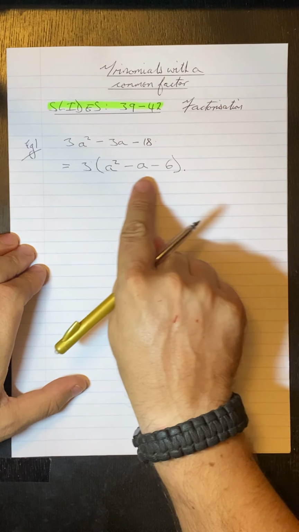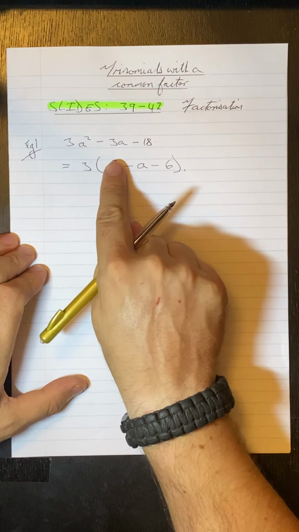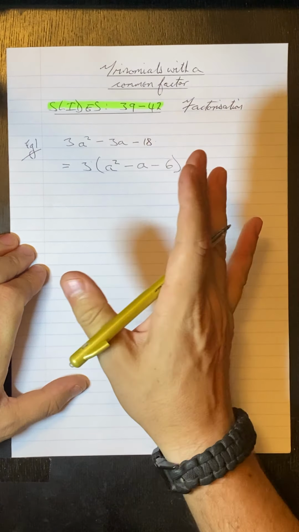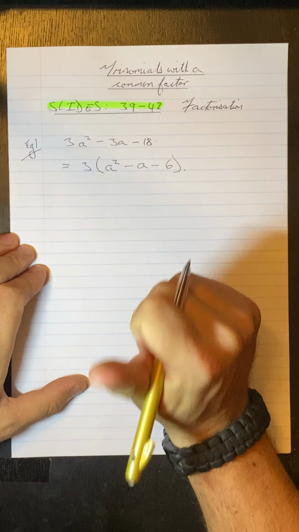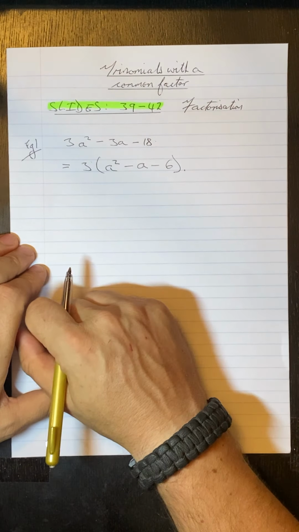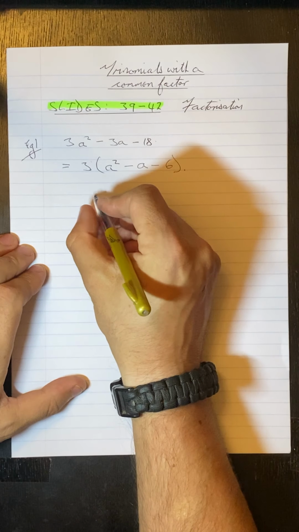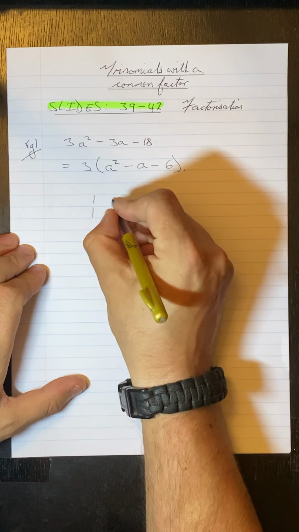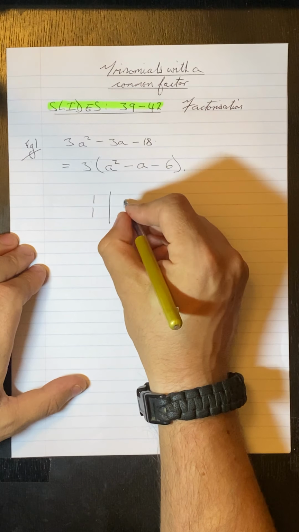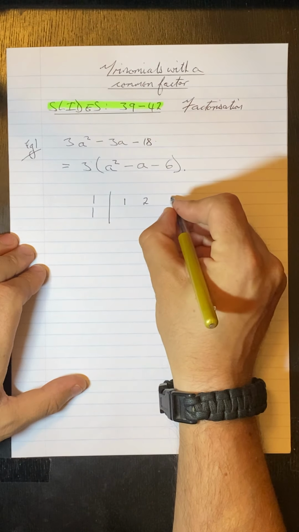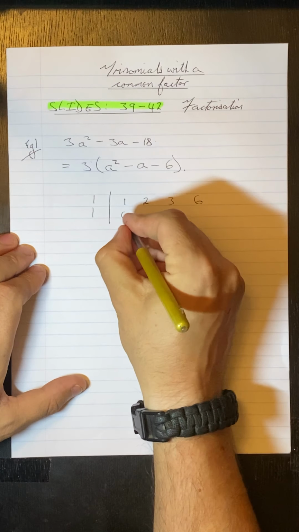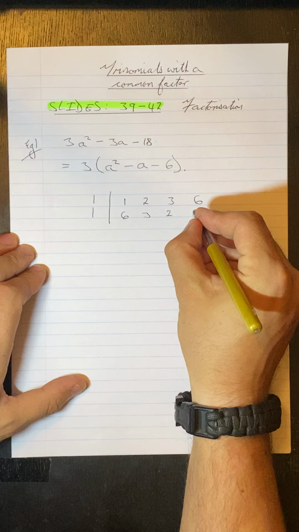So this is from yesterday's work, and I'm going to factorize this using the method that we learned yesterday. If you know how to do it in your head, that's good, but don't worry, you will learn how to do it in your head soon if you don't know. For now, just remember, go 1 and 1 and draw this down. List the factors of 6. So it's 1, 2, 3, and 6. I reverse it, 6, 3, 2, and 1.